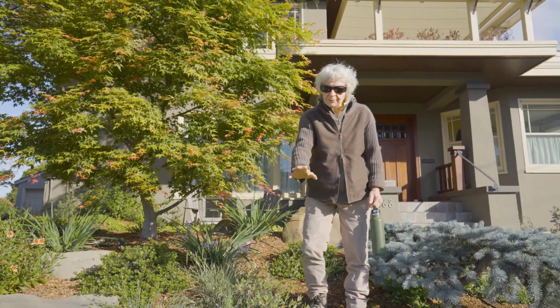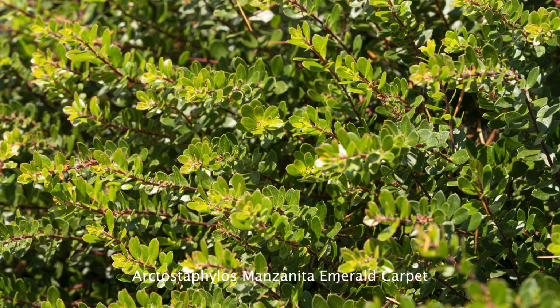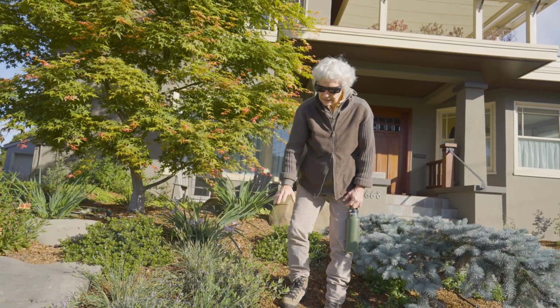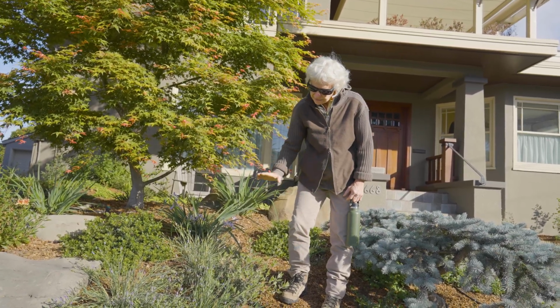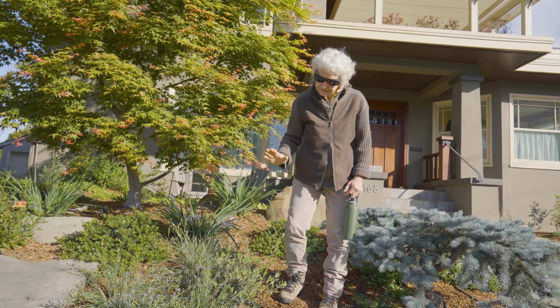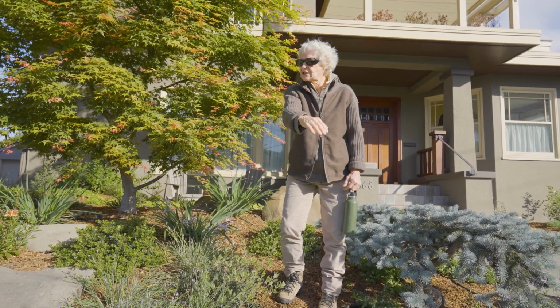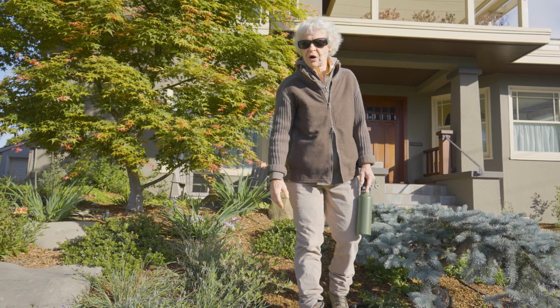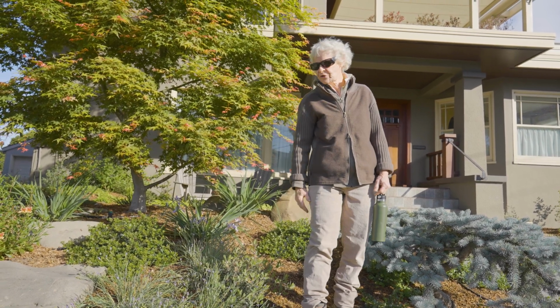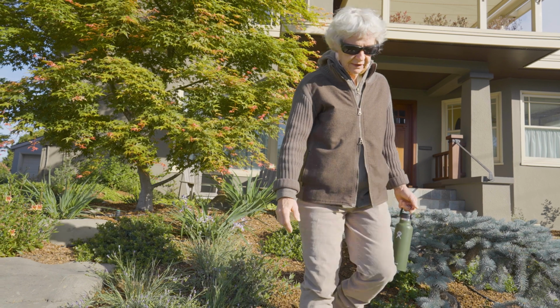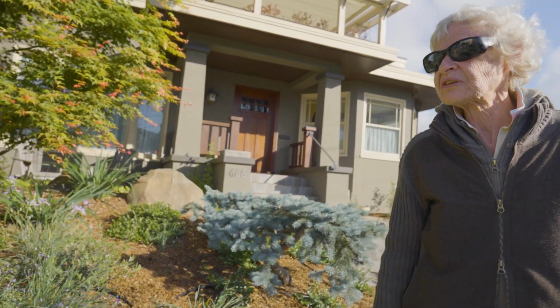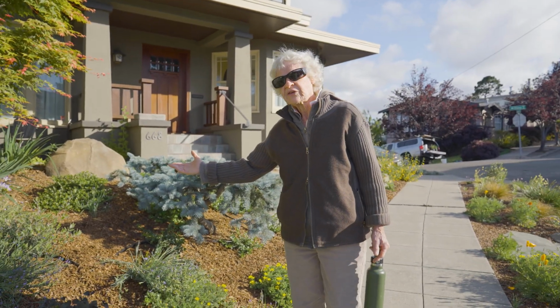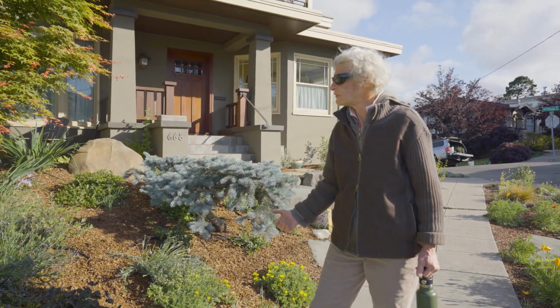So unlike the emerald carpet that mounds and stays close to the slope, this Pacific mist will accentuate the slope and have the kind of fluidity that you would see with water and water features, mimicking that. And it also has a lighter color, so it's a nice contrast.